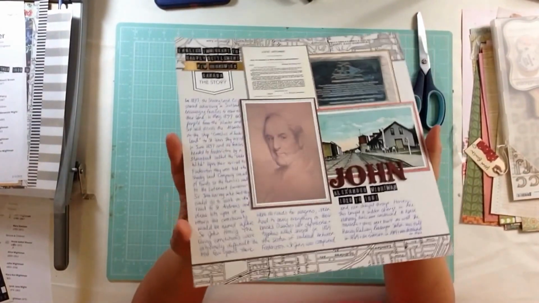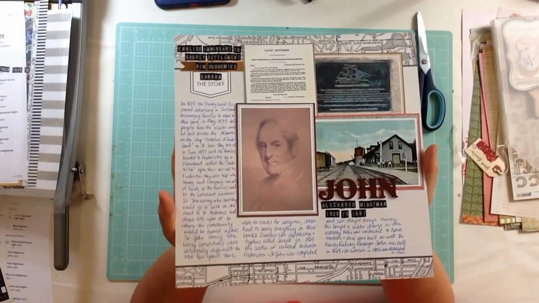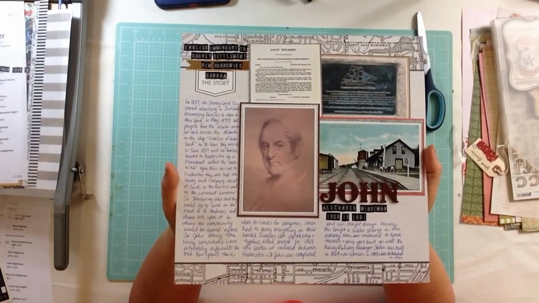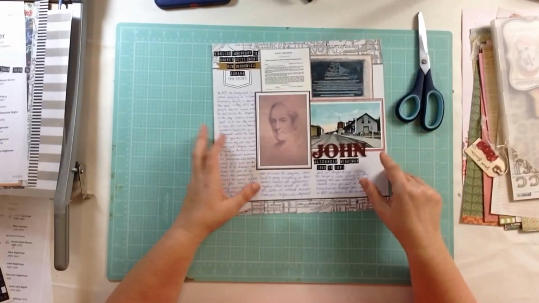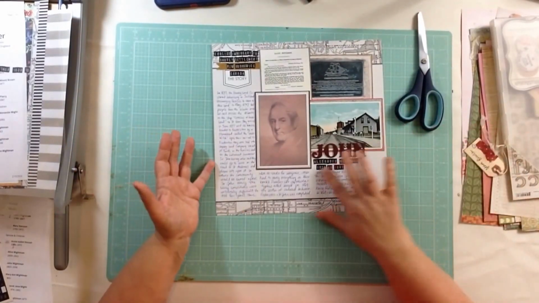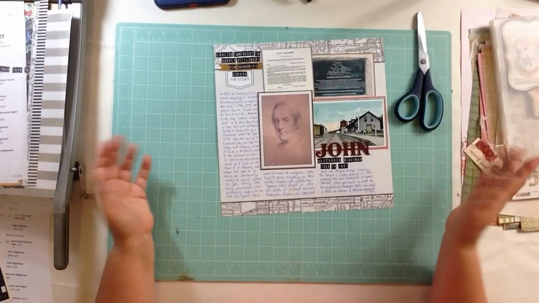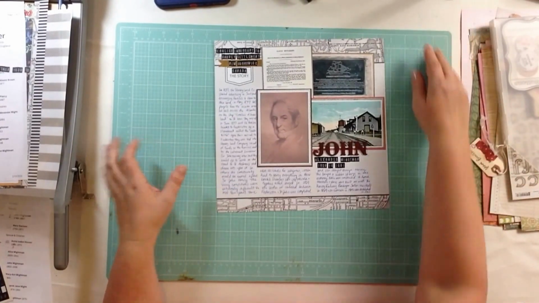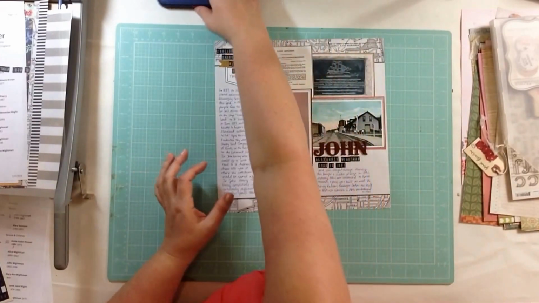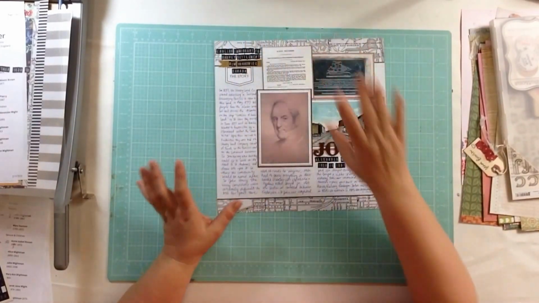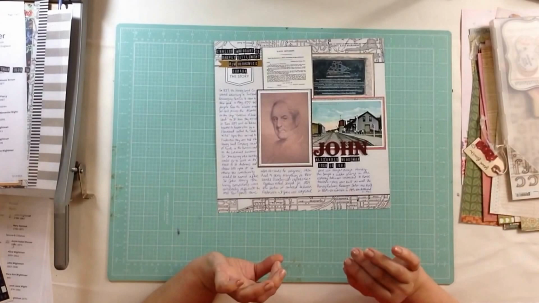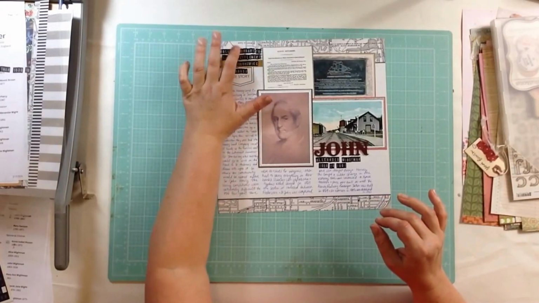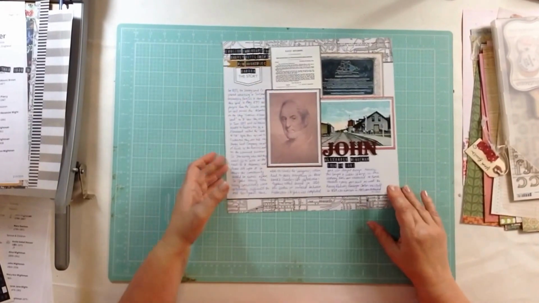So is this really a page about John? It's him and all the rest of the people that came over. But I don't have any particulars on this John right now. I might in the future, and I think that's one of the things I really want to encourage you to do: don't let not having the full story stop you from scrapbooking part of the story. So this is part of the story.